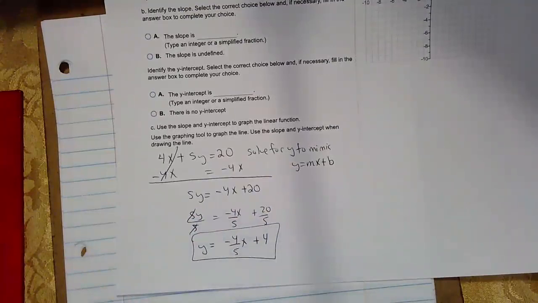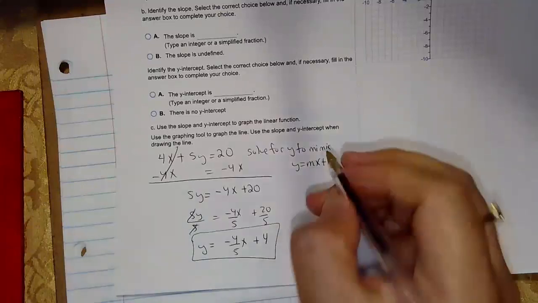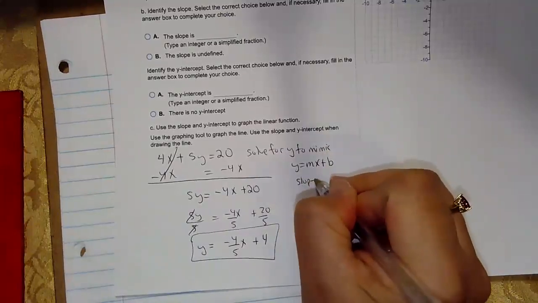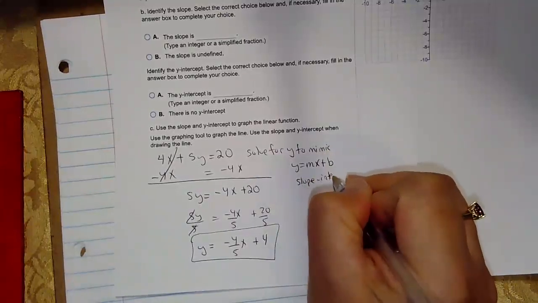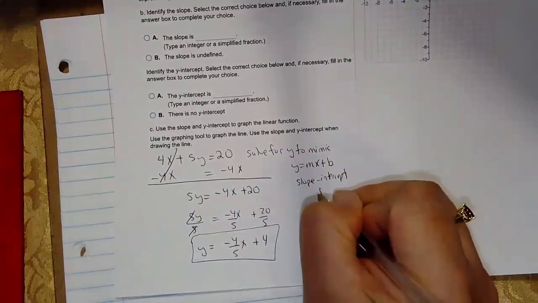The first part says put the equation in slope intercept form by solving for y. Yeah, that's what we did. This is called slope intercept form.